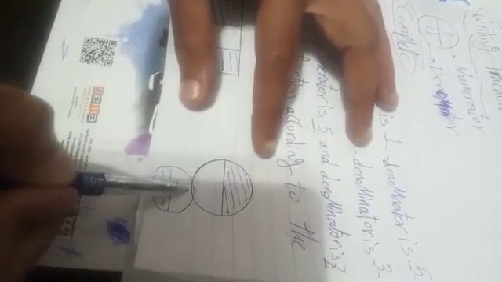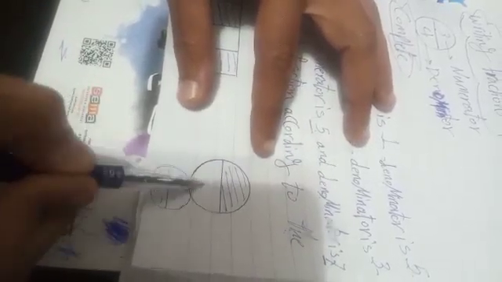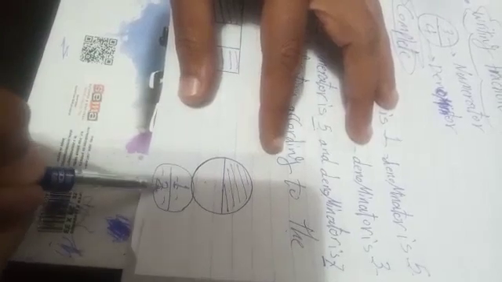Write the fraction according to the colored part. How many colored parts? 1, 2, 3, write 3 on the top. And how many all parts? 1, 2, 3, 4, write 4. See, we can read the fraction 3 over 4 or 3/4. The second fraction: the number of colored parts is 1, write 1 on the top, and the number of all parts is 2, write 2 on the bottom. We can say the fraction is 1/2 or a half.